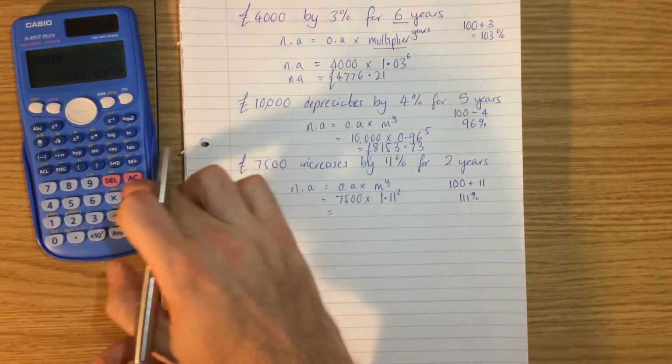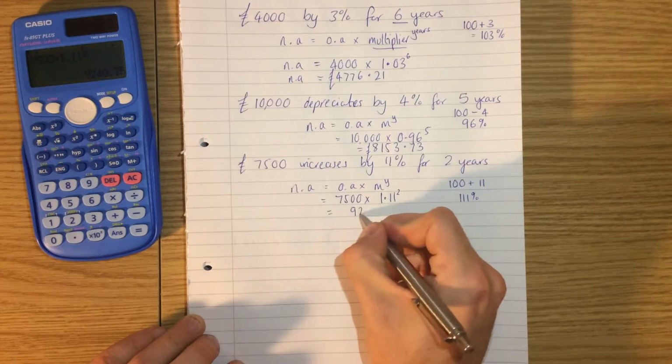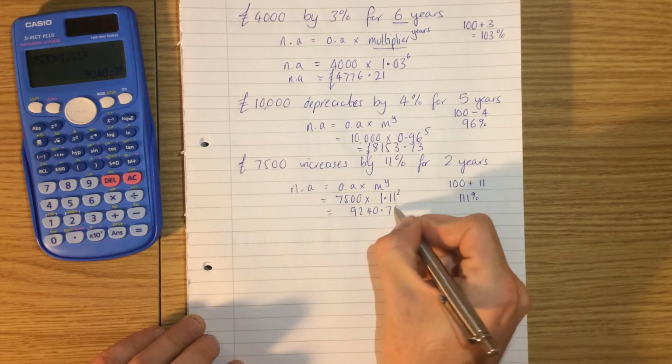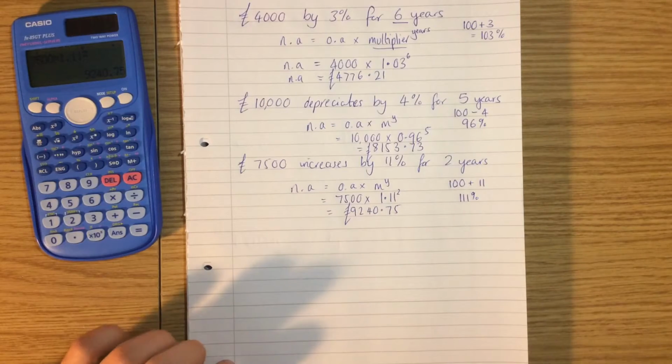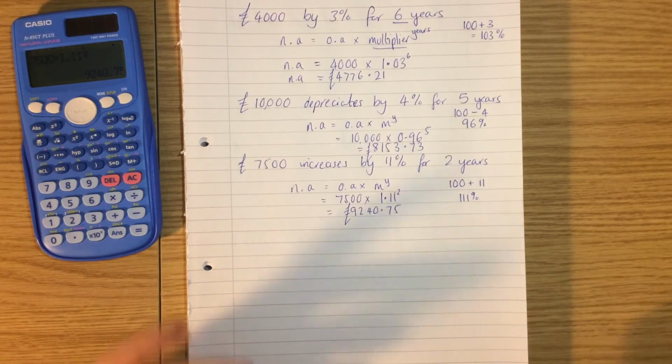Plug that in on the calculator, and we get £9,240.75. So the only thing to be careful with these questions is that there are 2 varieties. They will either ask you to find how much, or they might ask you to find out just the interest.